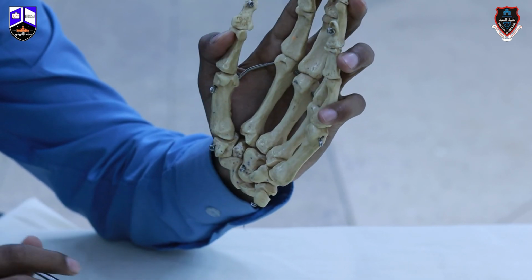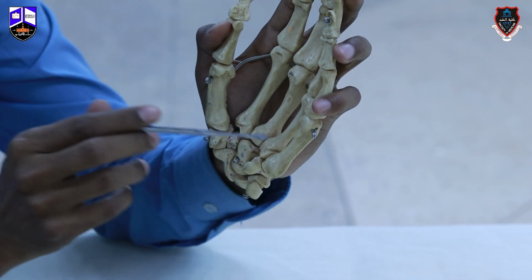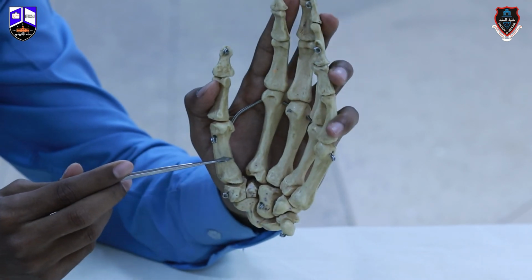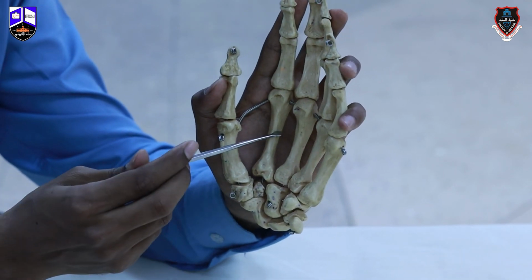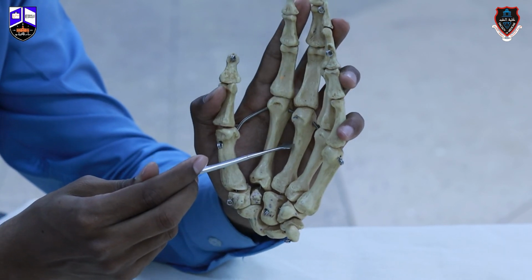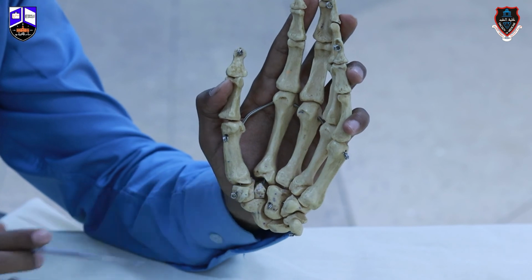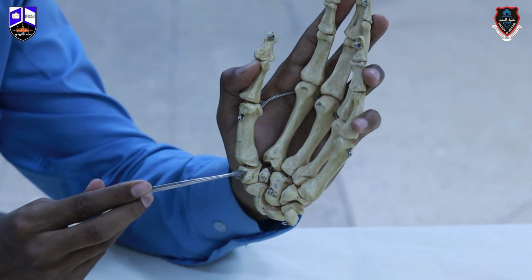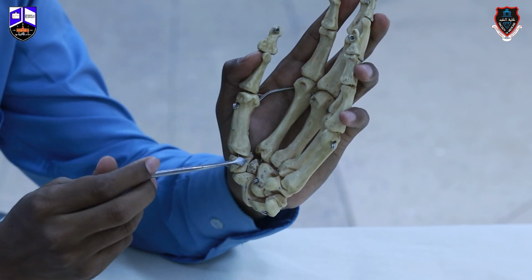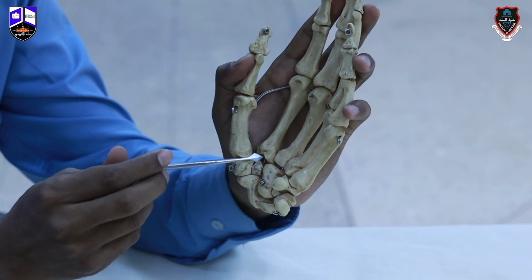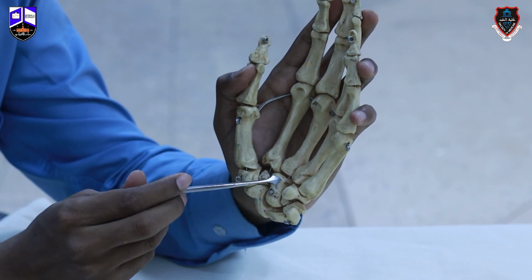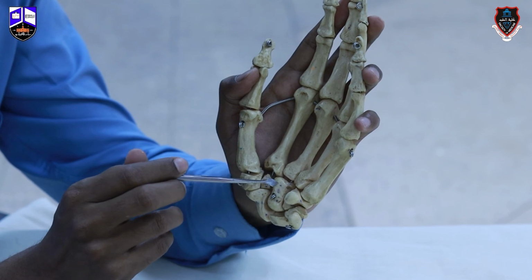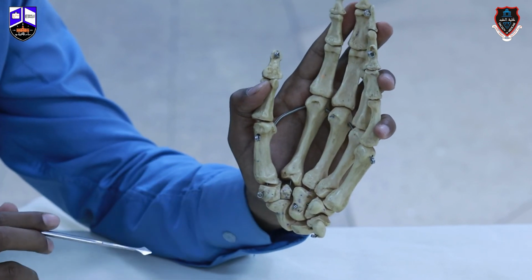The set of bones above it is called the metacarpal bones. Regarding naming them, this is the first metacarpal, second metacarpal, third, fourth, and the fifth metacarpal bones. The first metacarpal articulates with the trapezium, the second articulates with the trapezoid, the third articulates with the capitate, the fifth articulates with the hamate, and the fourth articulates with both the capitate and the hamate bone.